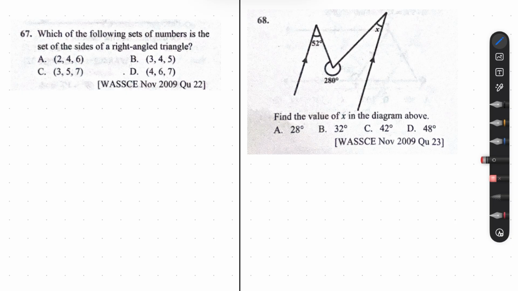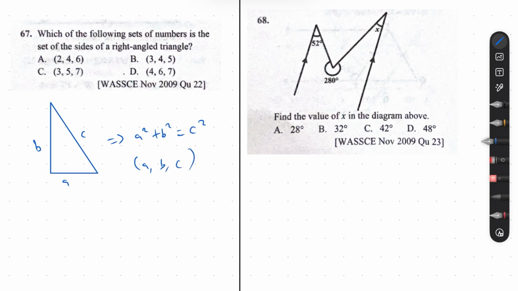Let's assume we have A, B, C. Then A squared plus B squared should give us C squared.